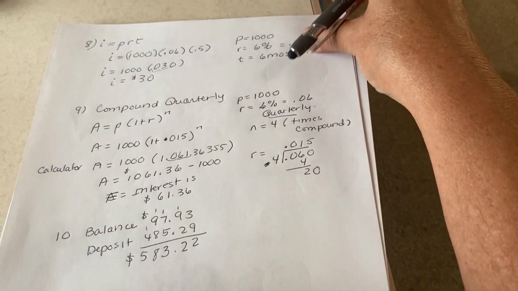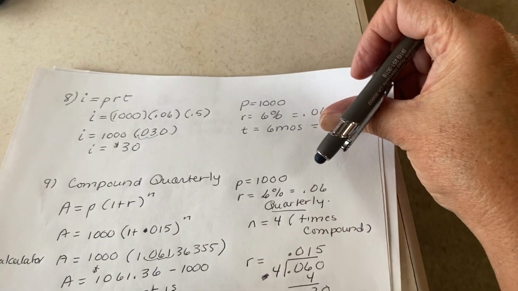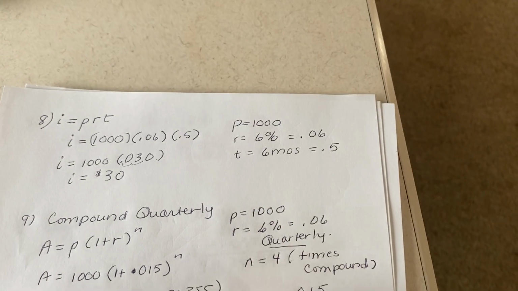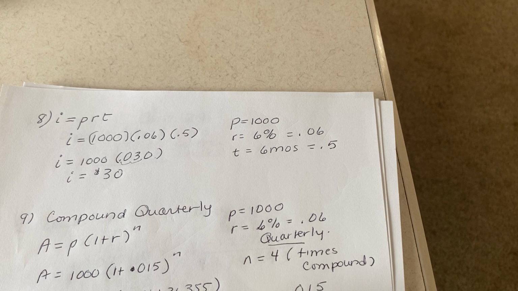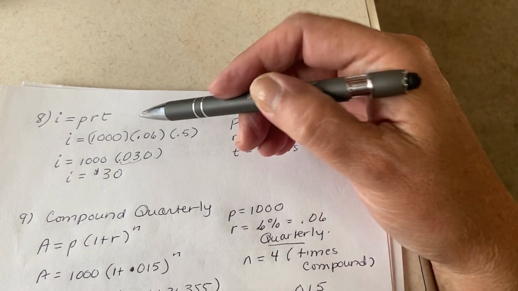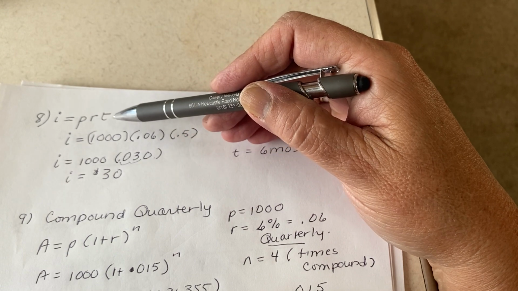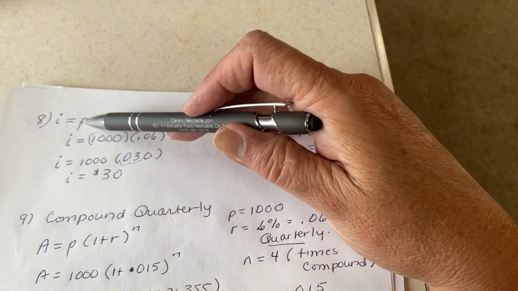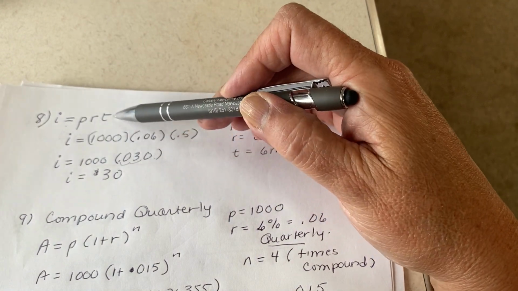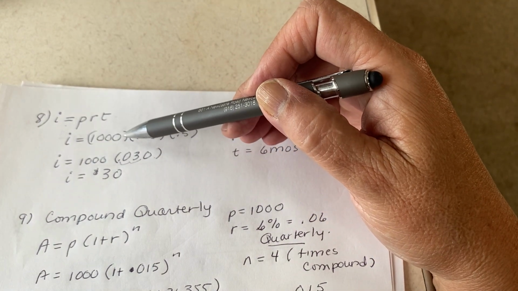Number 8. Find the interest due after 6 months for a $1,000 deposit at 6% rate of interest paid semi-annually. So now we have your PRT. What is the PRT for this? We have to find the interest. Interest equals PRT, principal, rate, and time. This one you have memorized, right?